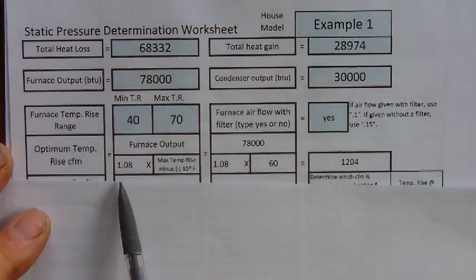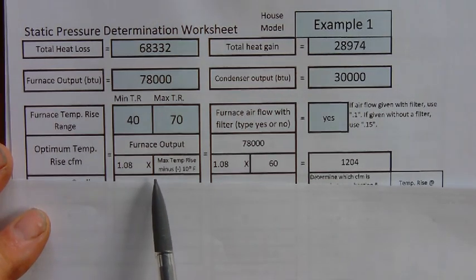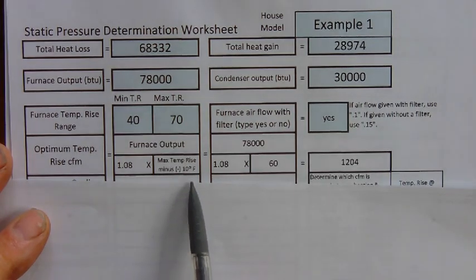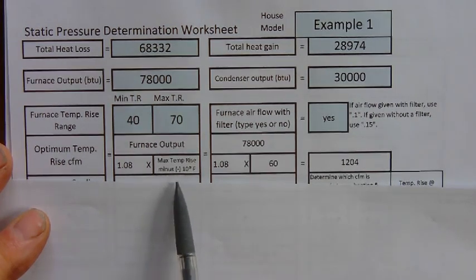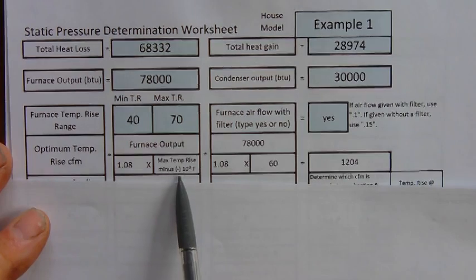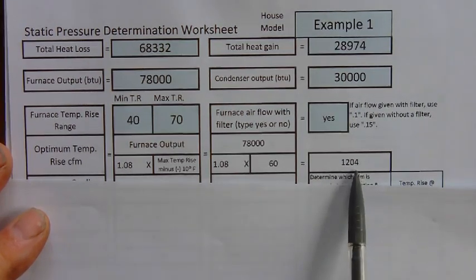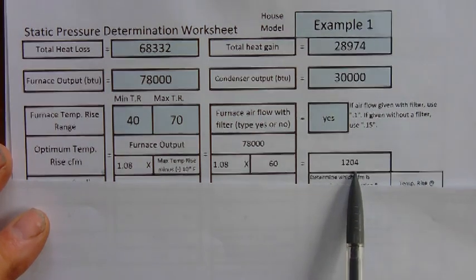When you run through the optimum temperature rise CFM equation, remember the equation is the furnace output divided by 1.08, which is a constant, times the maximum temperature rise minus 10 degrees. In this case, the maximum temperature rise is 70 degrees, so 70 minus 10 would leave us 60 degrees. When you substitute the numbers in here, we get an optimum airflow rate of 1,204 CFM.